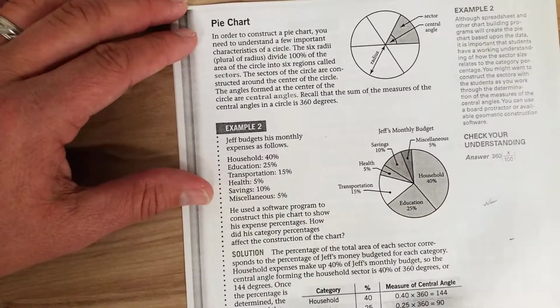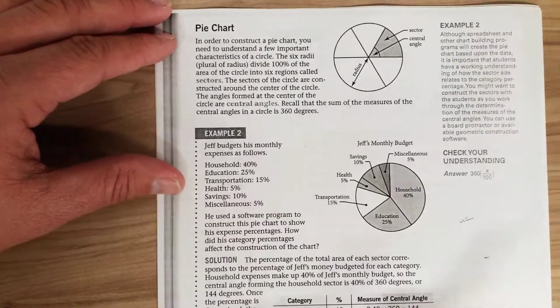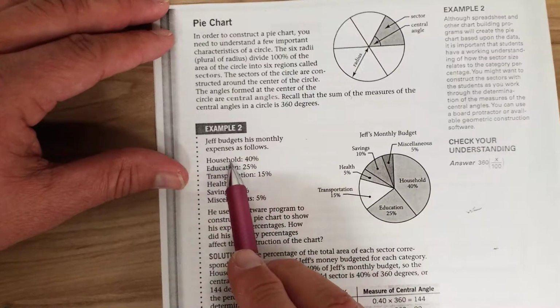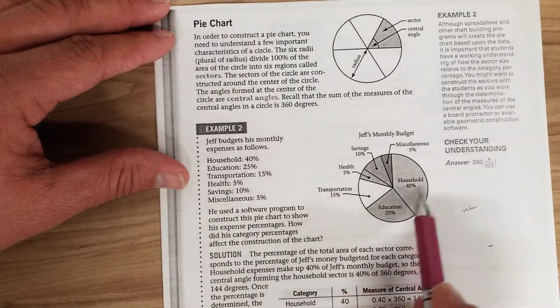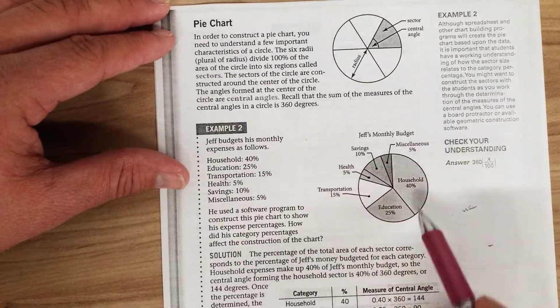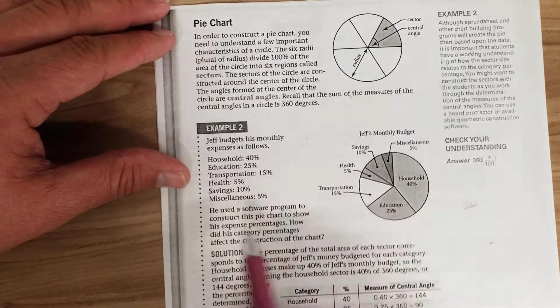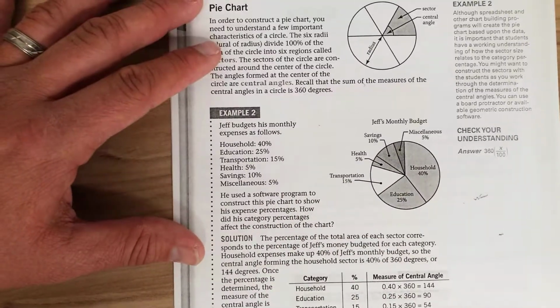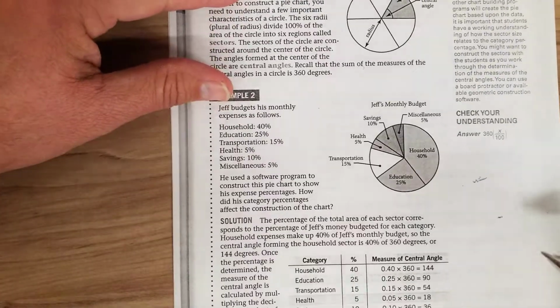You could also use pie charts. Household expense, 40%. So you draw a circle and you create these pie slices based on the percentages. I know you guys have seen these many times before. Taking you back to some geometry.